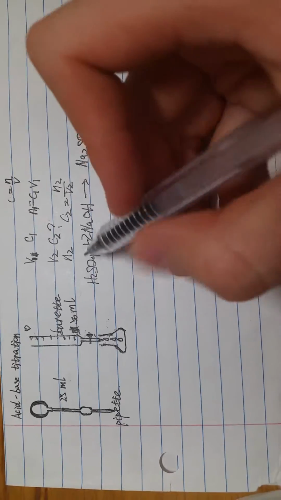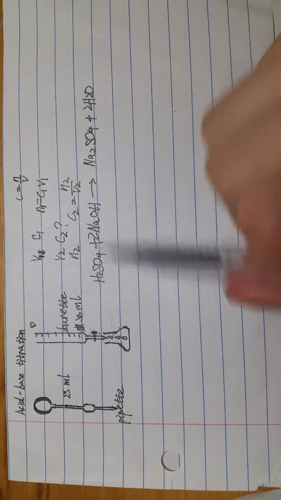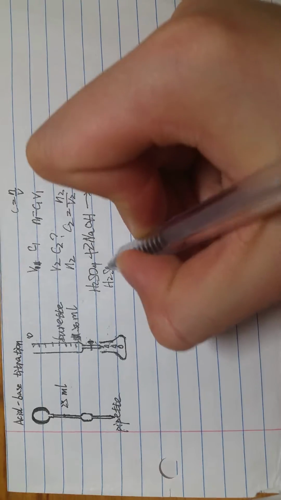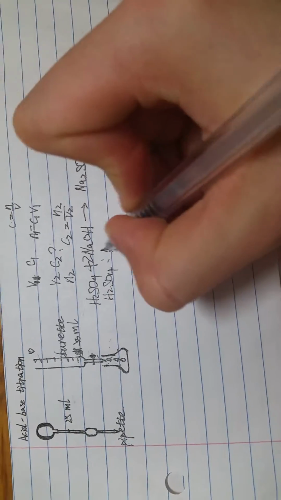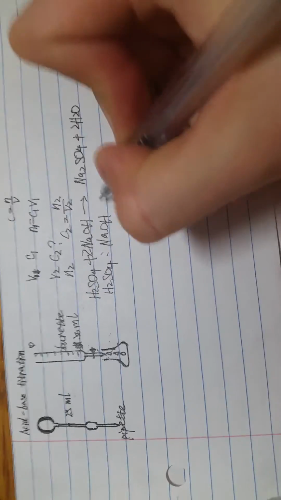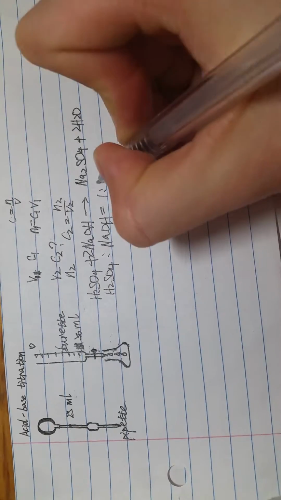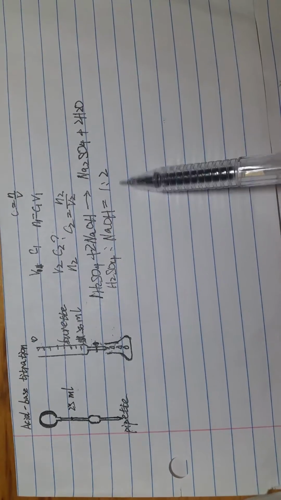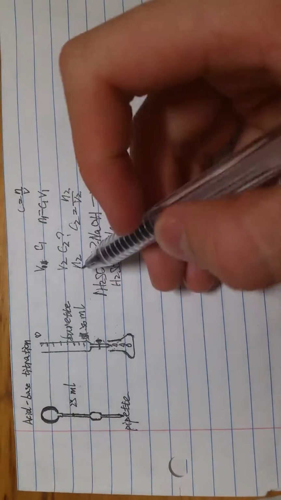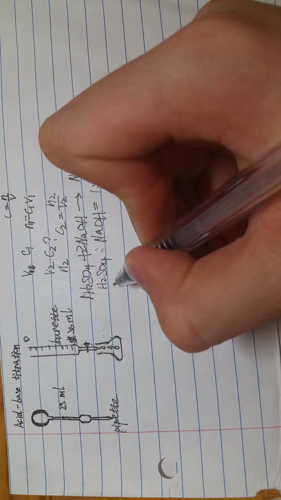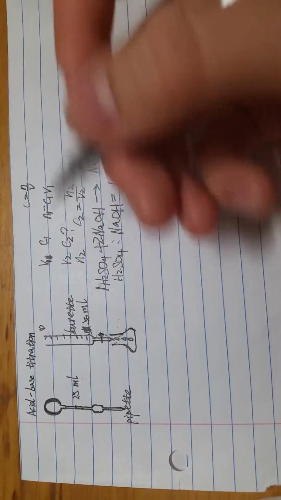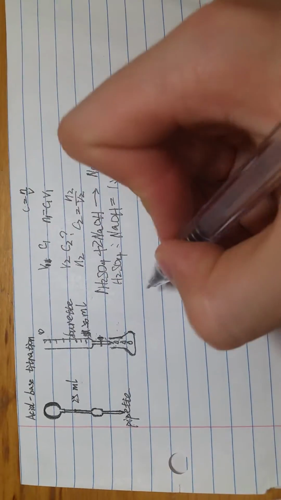So let's figure out the mole ratio between the two reactants. Sulfuric acid versus sodium hydroxide would be 1 versus 2. And say you know the concentration and the volume of sulfuric acid used.